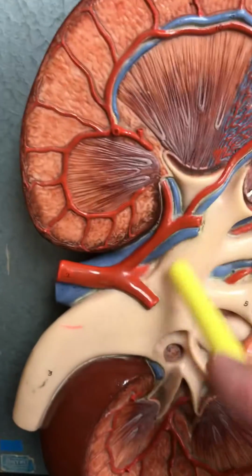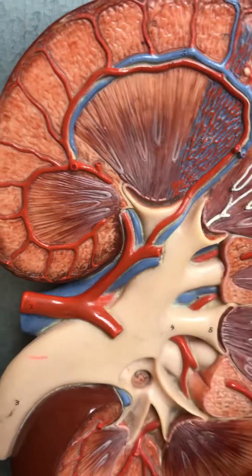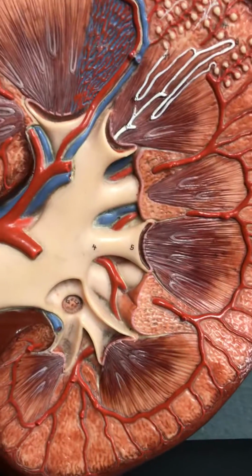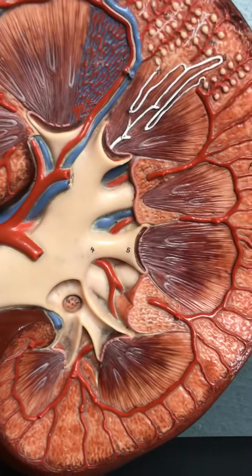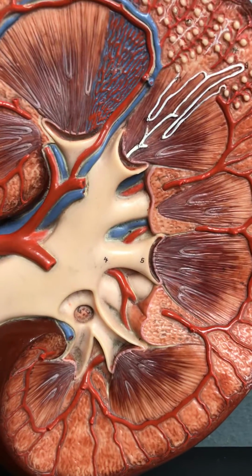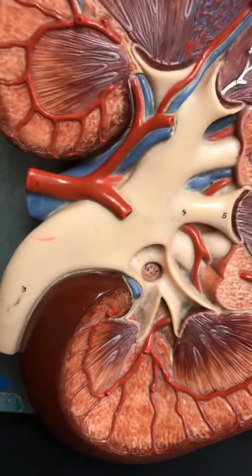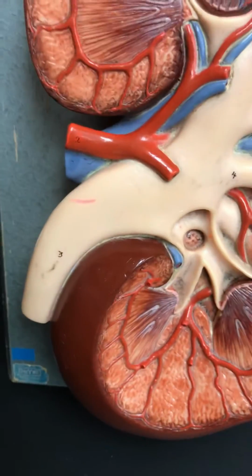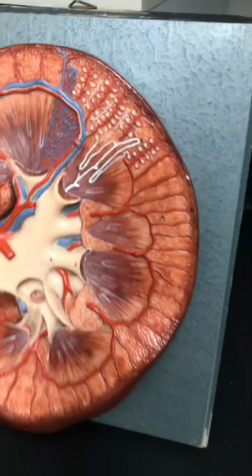The entire hollowed area inside this area we can also call the renal sinus, and the renal sinus is composed of the minor calyx, the major calyx, and the renal pelvis before it comes out as the ureter. And this is the model of the kidney.